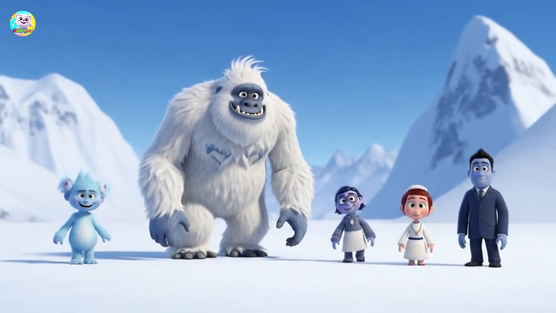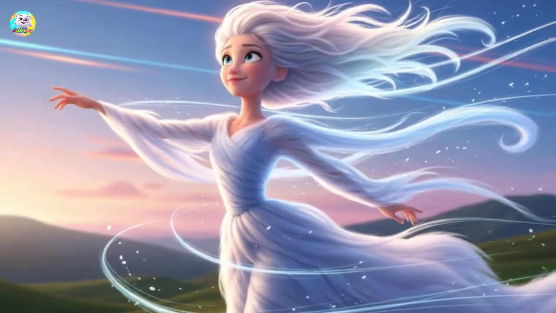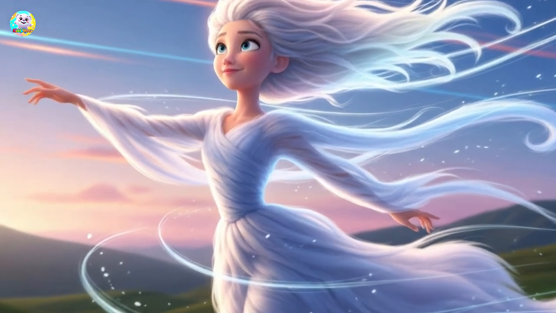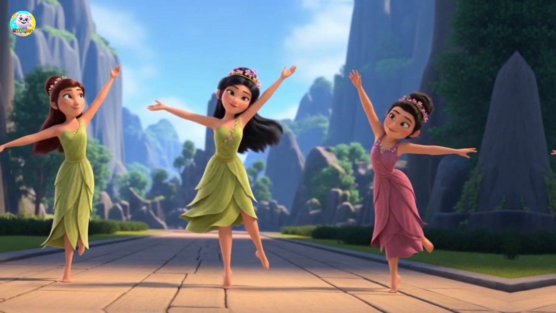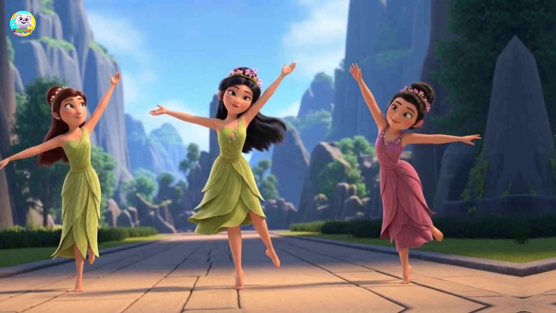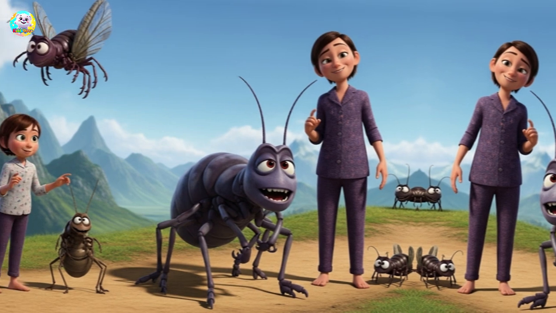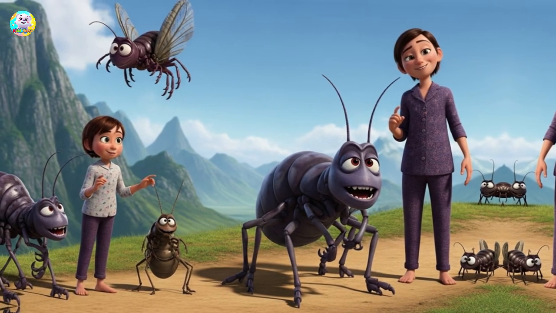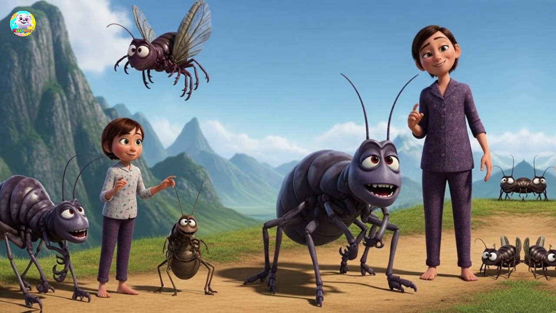Y is for yeti, snowy and strong. Z is for zephyr, wind's gentle song. Fairy tale friends, we've danced and played. Let's say our alphabet one more parade. Creepy crawlies, tiny and small, learn A to Z with bugs one and all.